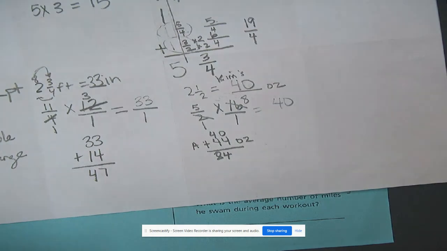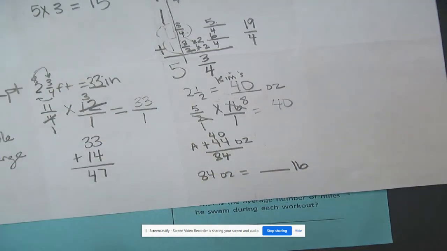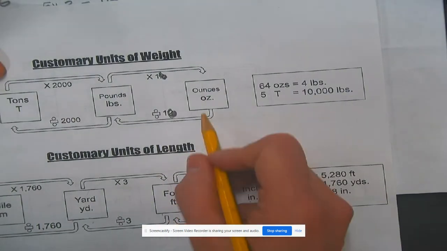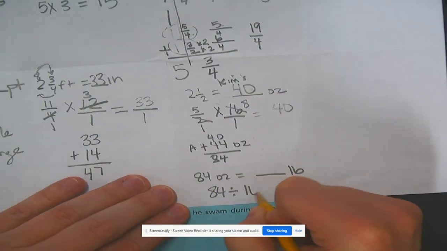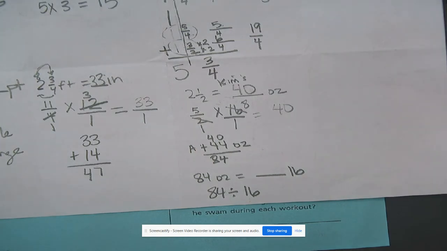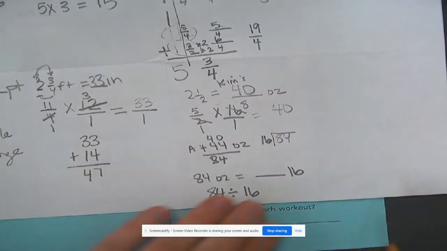84. So can I leave my answer as 84 ounces? No, because they said what? In pounds. So now what do I have to do? Yeah, I got to go 84 ounces equals how many pounds? I've got to change it back. So how do I go from ounces to pounds? Divide by 16. 84 divided by 16. About how many do you think it's going to be?